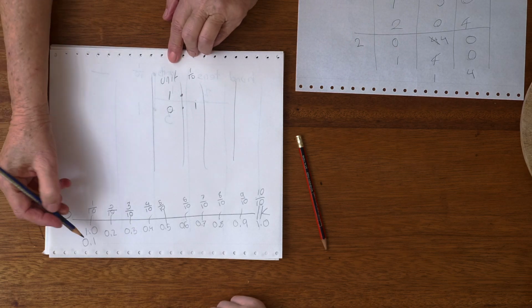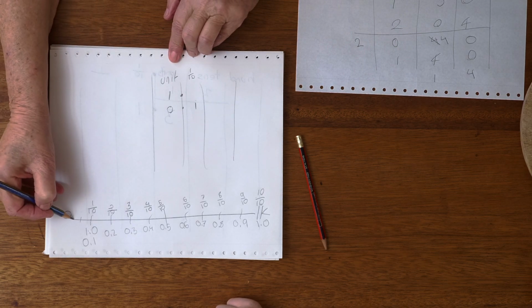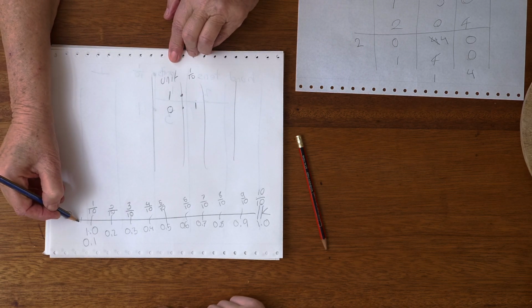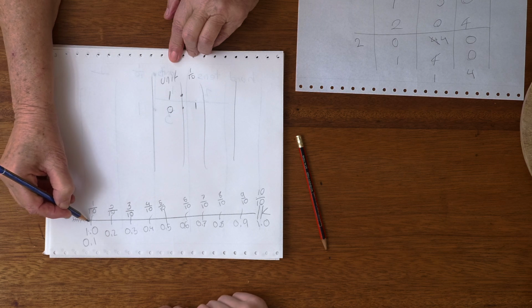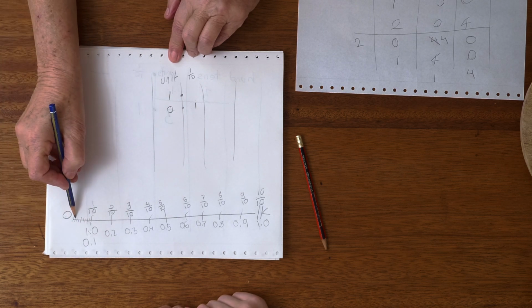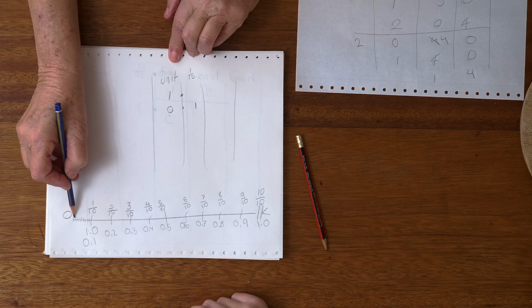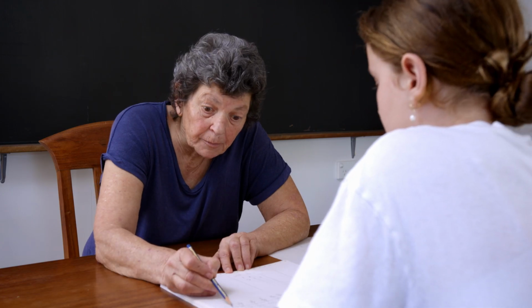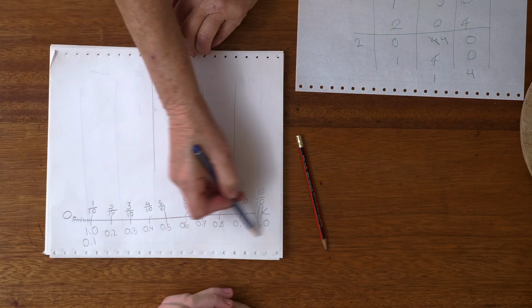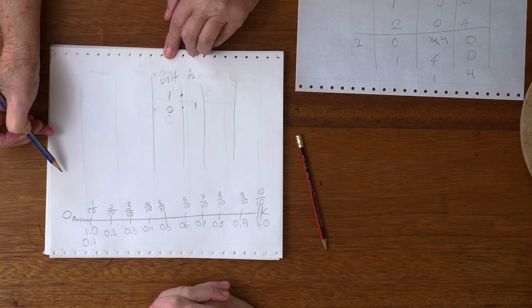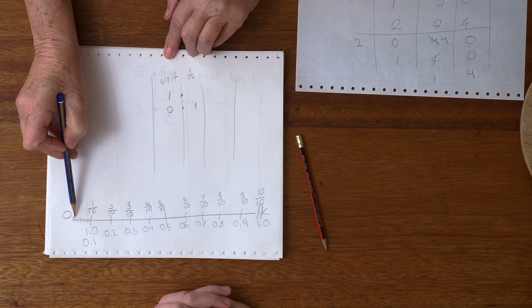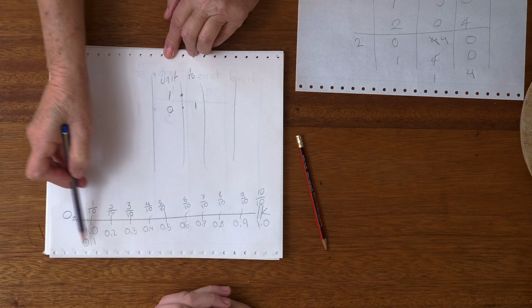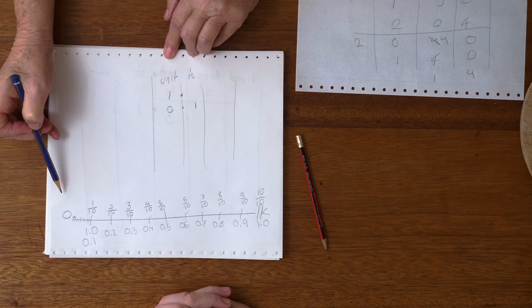Well done. Now, if I divide this fellow into 10, what would I call as a fraction one of these guys? In order to work that out, you need to know how many of these live in the whole thing. How would you work out how many live in the whole thing?